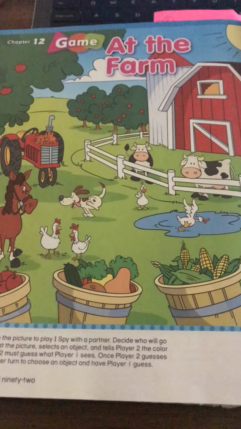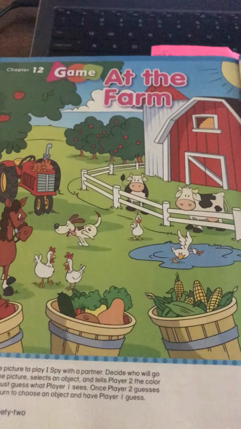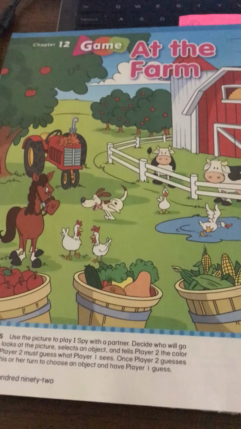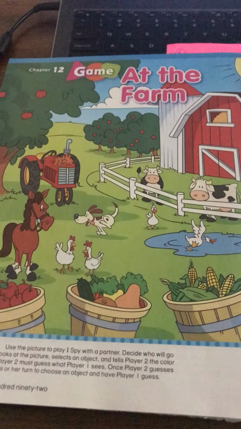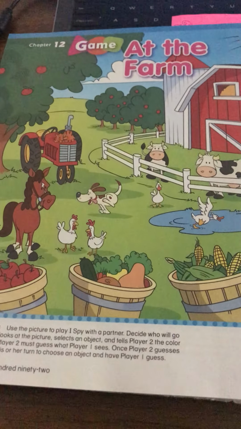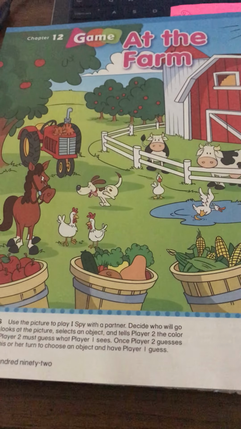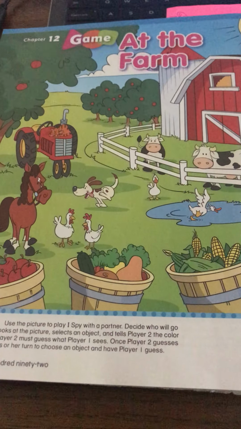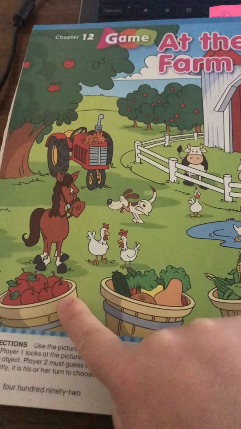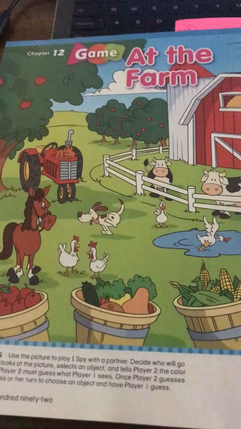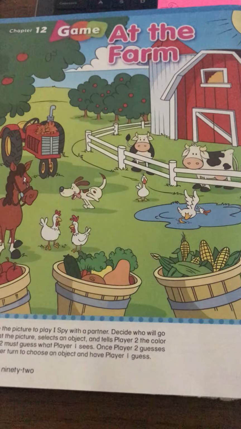So let's play I Spy. Choose someone in your family who will play with you. And I'm going to give you an example because there's many colors here and there's many objects here. I'm going to say, I spy something round and red. What is it? If you said apples, you are correct, and it could have been the apples in the bucket or the apples in the tree. Okay, now I'm going to make it a little bit harder, and this will be the last example I'll give you.